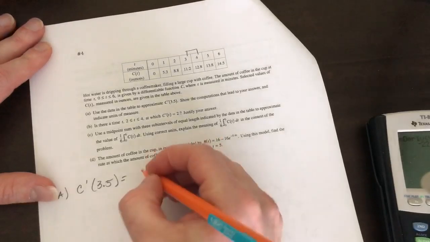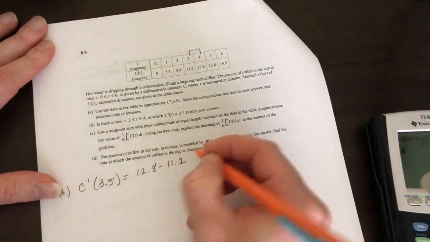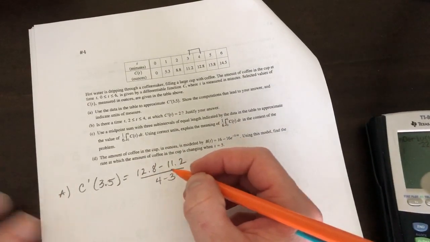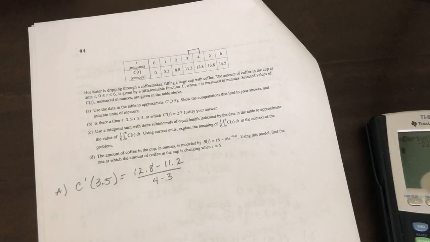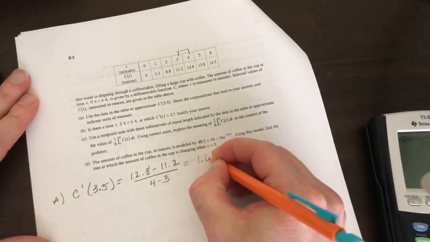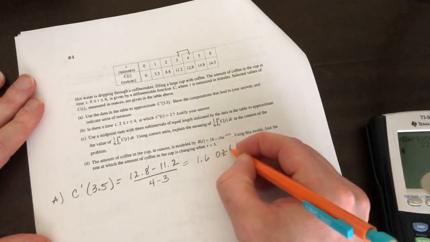So we're going to do 12.8 minus 11.2 over 4 minus 3, and you should come out to be getting 1.6 ounces per minute. Okay, it's always your y unit over your x unit.